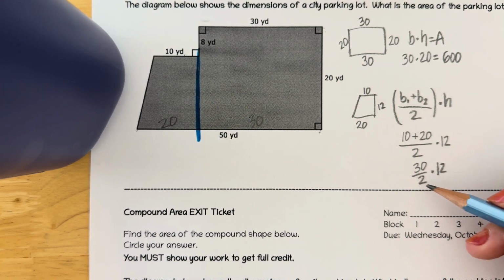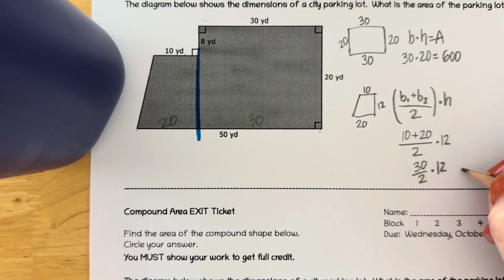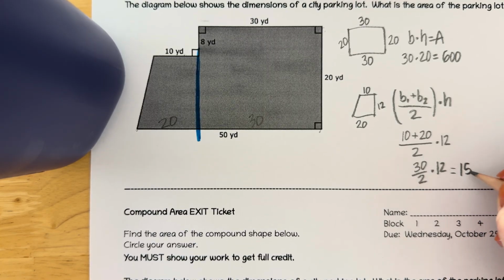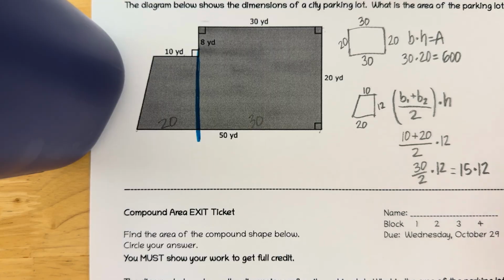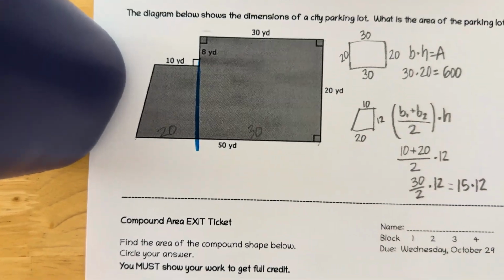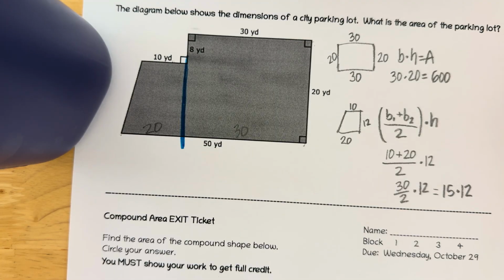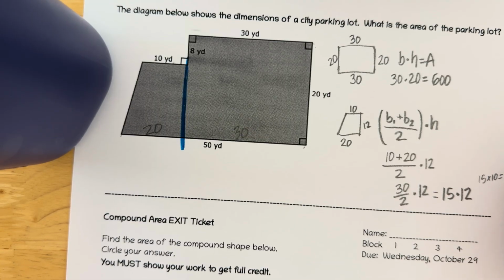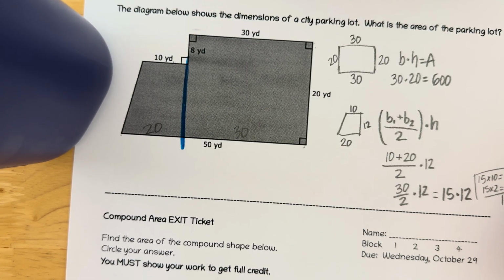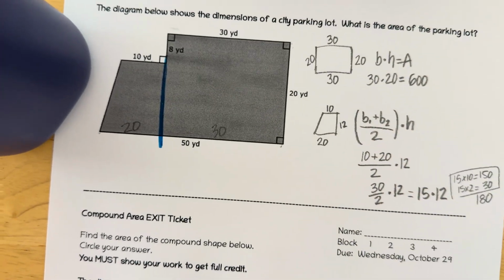Now, what's 30 divided by 2? I hope you said 15. And now the last step is I have to figure out what 15 times 12 is. Ugh, no fun. Okay, well, I know that 15 times 10 is 150, and that's easy. And I know that 15 times 2 is 30, which tells me that the total is 180. And there's my little scratch marks.